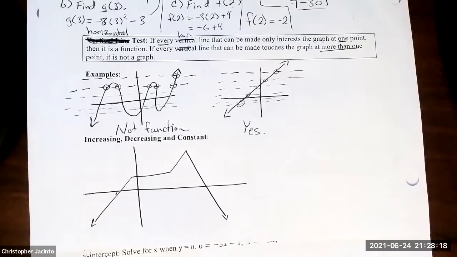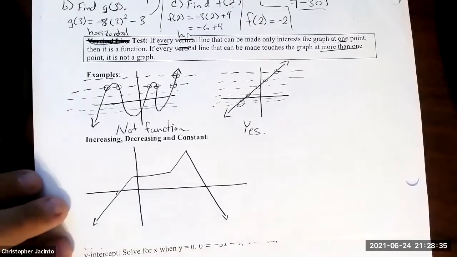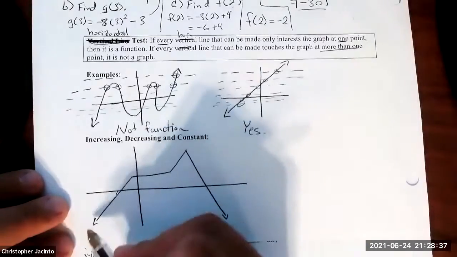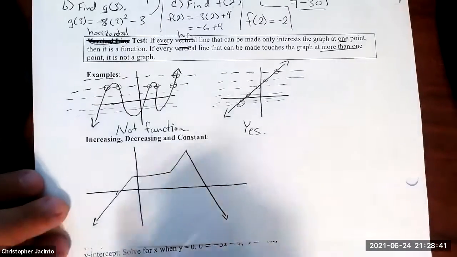Now, all we want to do is identify when is it increasing, when is it decreasing, and when is it constant. Okay. So increasing means like a roller coaster, you're going uphill. Decreasing means you're going downhill, right? You're going down. And constant means you're flat line, right? No one wants to be flat line. That means you're dead, right? So all we're going to do is check, and you always go from left to right, just like we read.